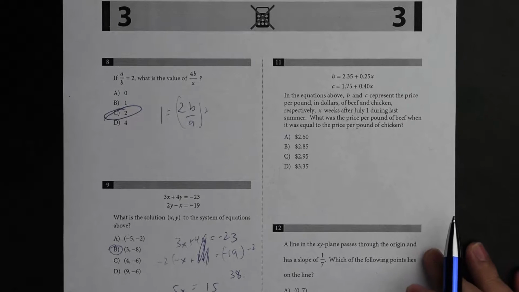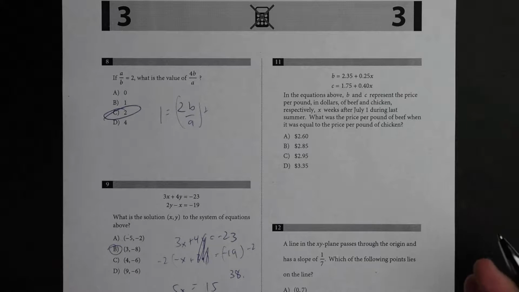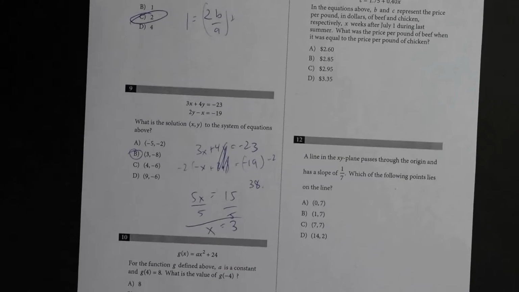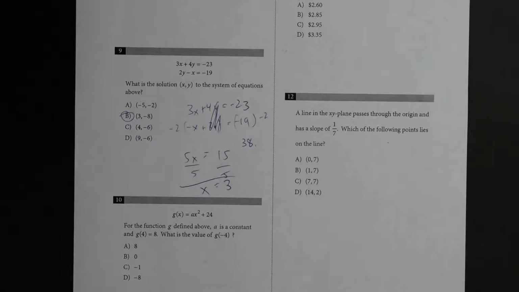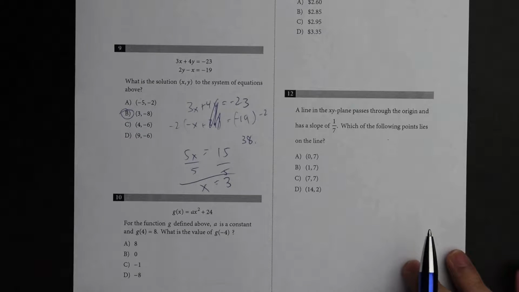As usual, when I do these problems, I'm going to first do it really quickly, go through it pretty fast, and then afterwards I'm going to explain in depth how I did the problem. And so I'm going to go ahead and get started.